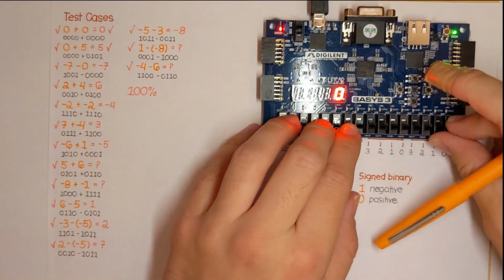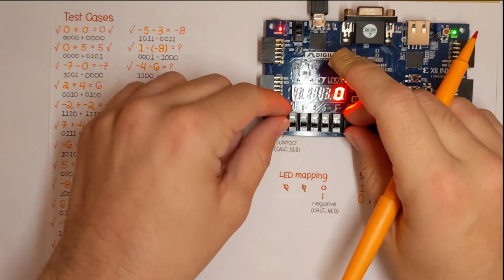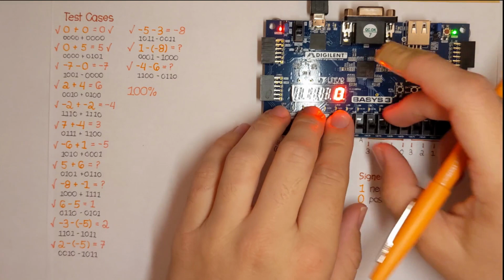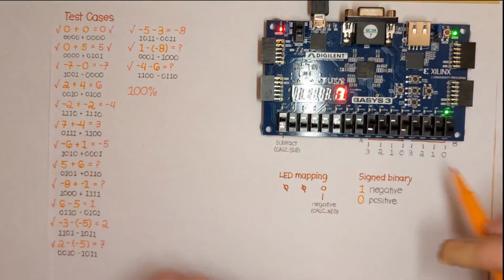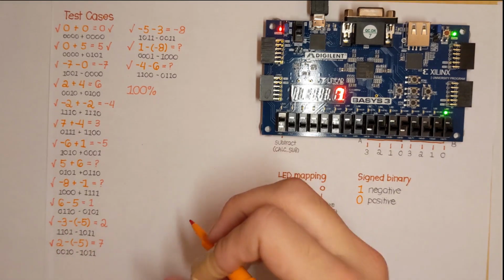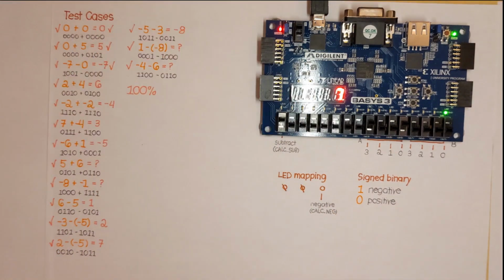Negative 7 minus 0. So for this one, we're going to flip this one up because we're subtracting, and we're going to do 1, 0, 0, 1. Minus 0. And there's a 7 there, and as you can see, there's an LED lit up right over here. This tells us this is a negative 7, which is exactly what we wanted.